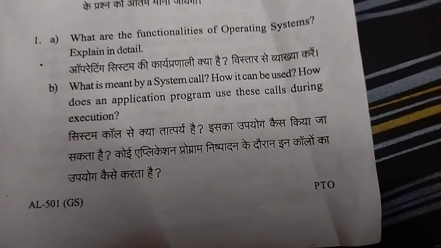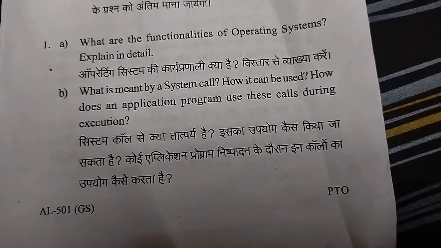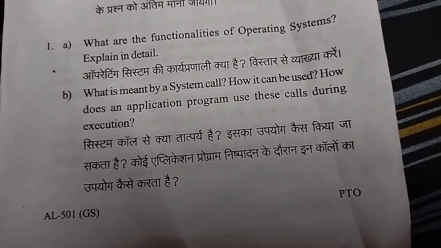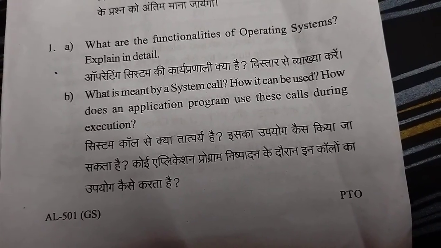Then second part of first question is what is meant by system call, how it can be used, how does an application program use these calls during execution. So these are the questions of first page. Then we move forward to the second page.